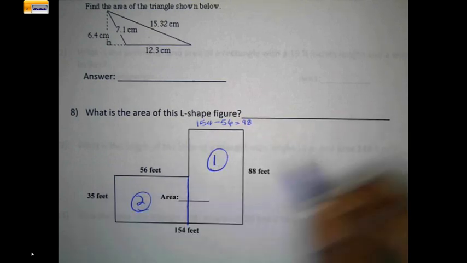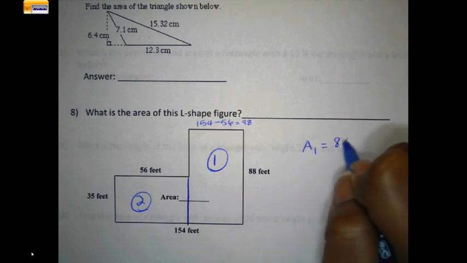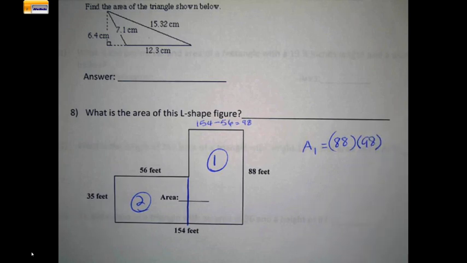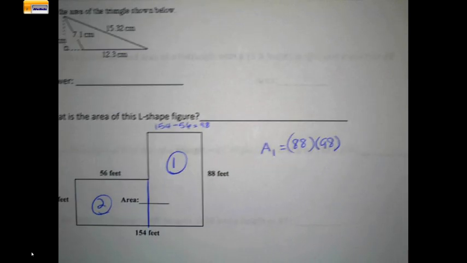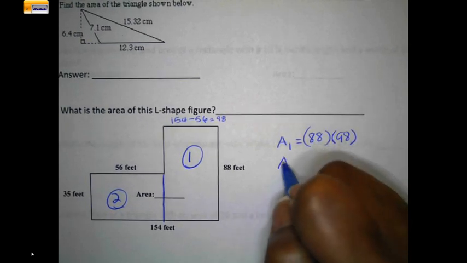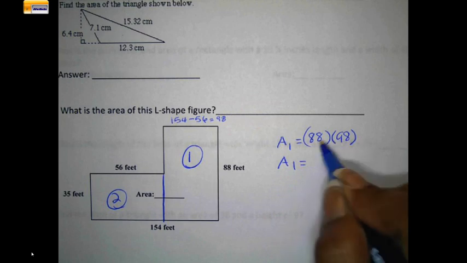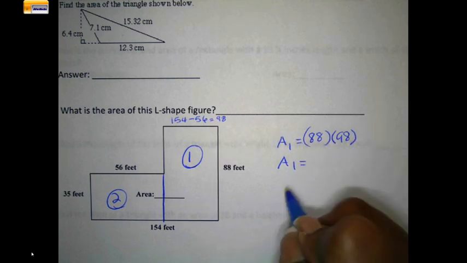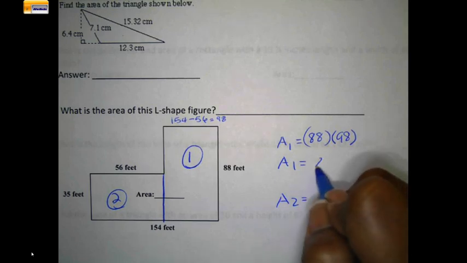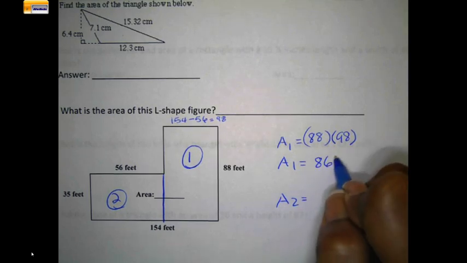So on area 1, I've got 88 feet, and I'm going to multiply that by 98. How much is that? For area 1. Yeah, 88 times 98. What is that? 8,624.